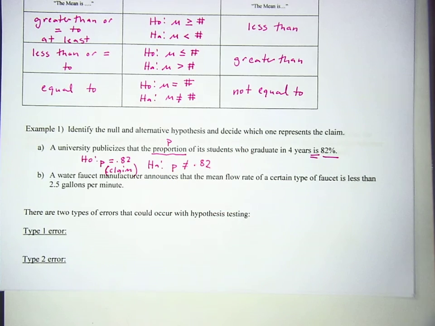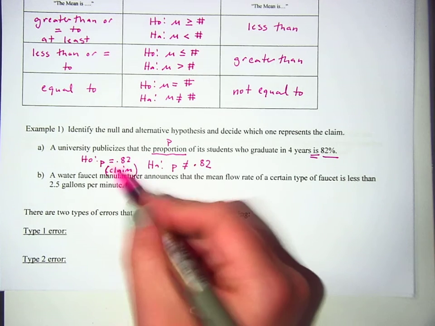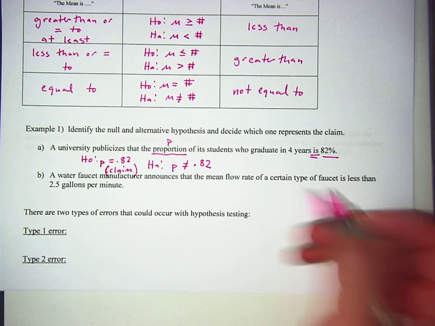That means that we might have to show that it is way less than 0.82 or way more than 0.82, but not close to. As we start doing hypothesis testing in the next 3 sections, you can prove that something is not equal to by doing way less or way more, but there's basically a range around 82% that would be accepted where they'd say, it's probably right.